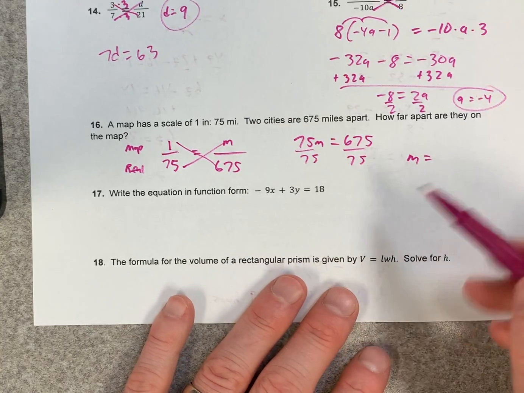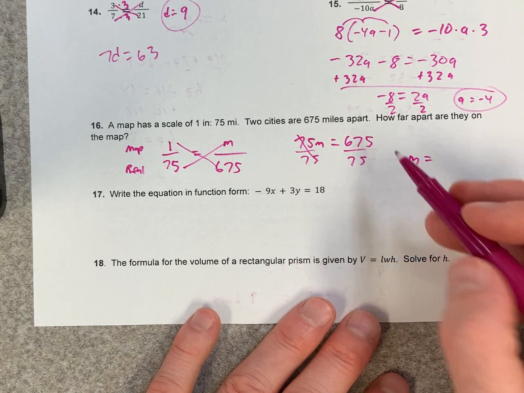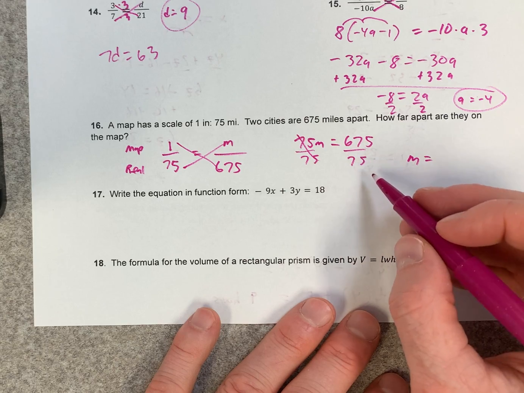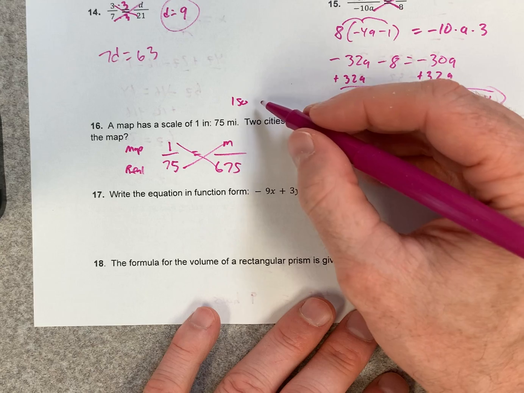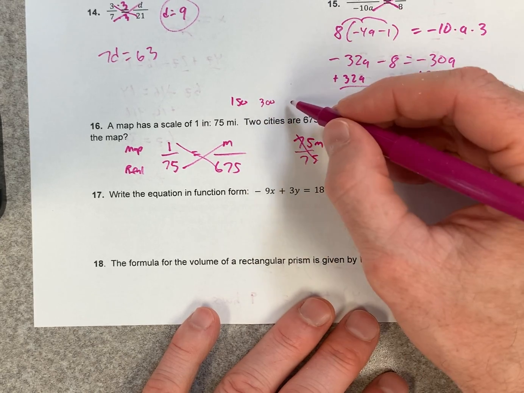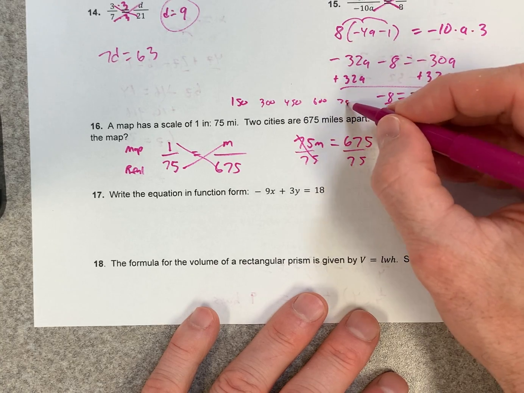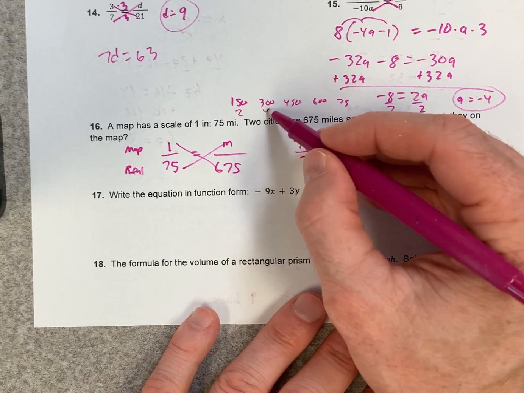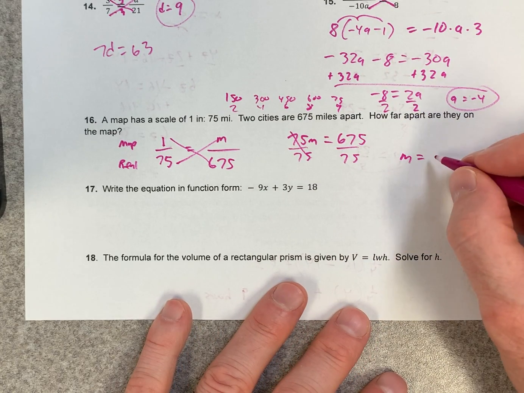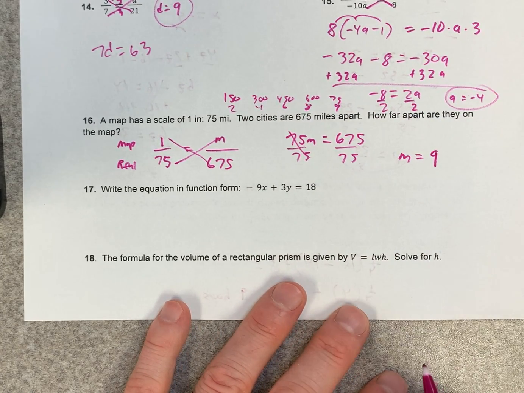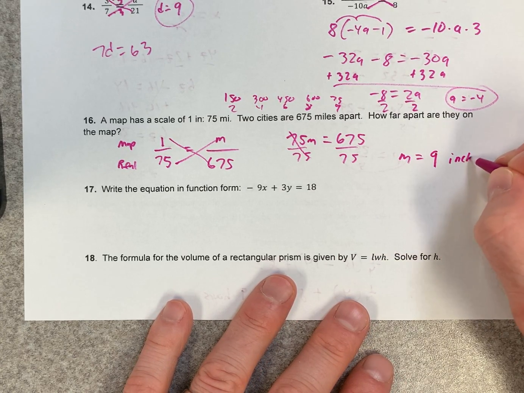And we will see, don't have a calculator on me, but I do know 75 twice is 150. And then that's going to go up to 300. I know that's going to be 600, and then another 75. So that's 2, 4, 6, 8, one more. It should be exactly 9. We get the map. On the map, they are going to be 9 inches apart.